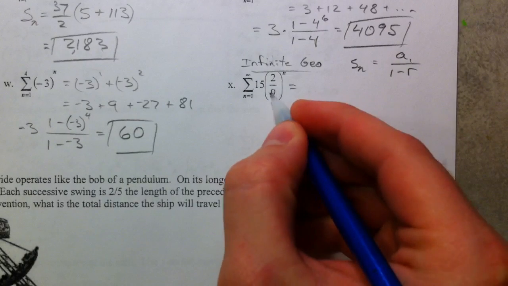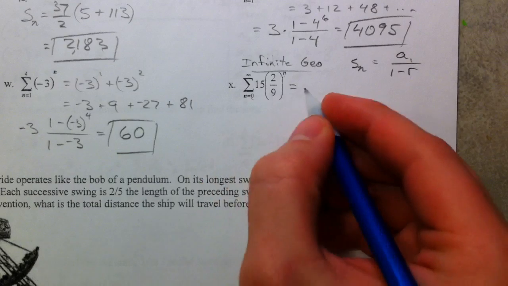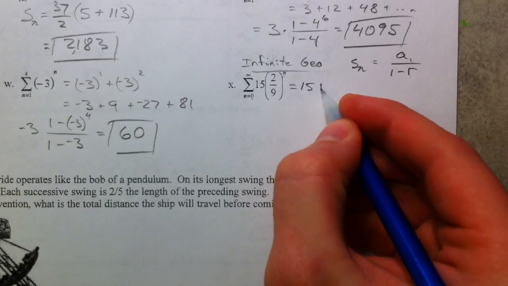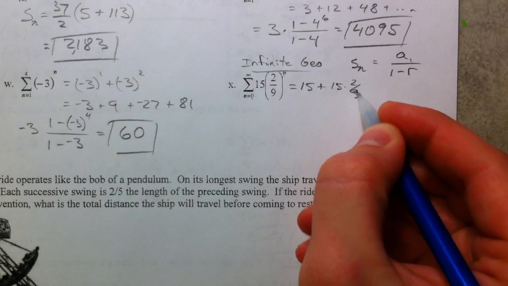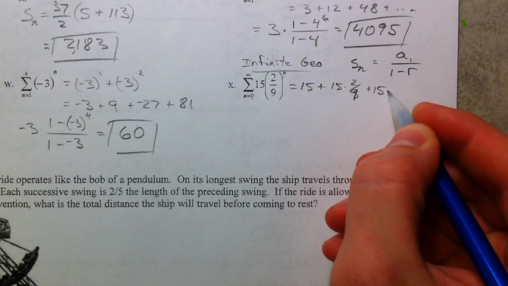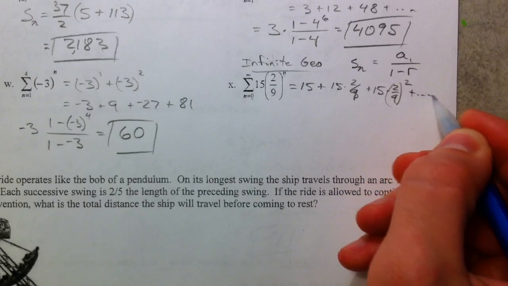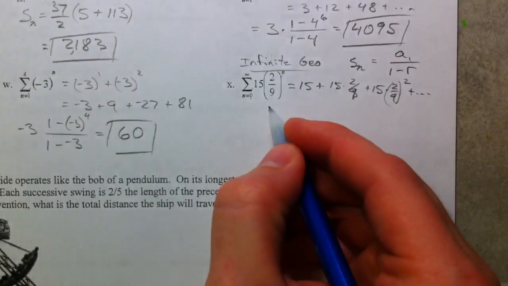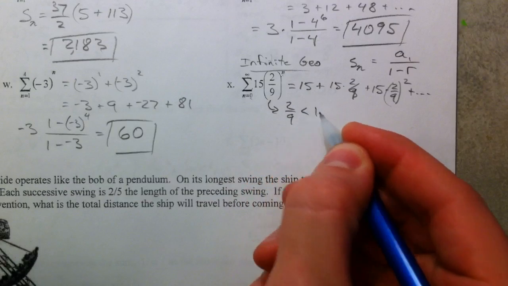So our first term, when you plug in 2/9 to the 0 power, because we're starting at 0, you just get 15. Plus 15 times 2/9 plus 15 times 2/9 squared, and so on. And since r is less than 1, 2/9 is less than 1, it has a sum.